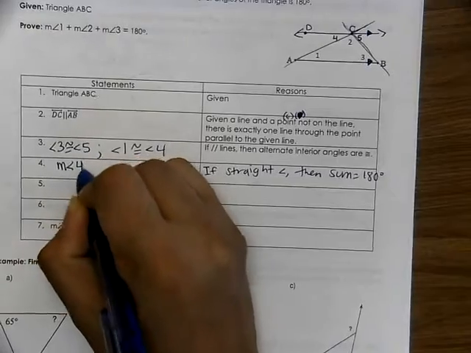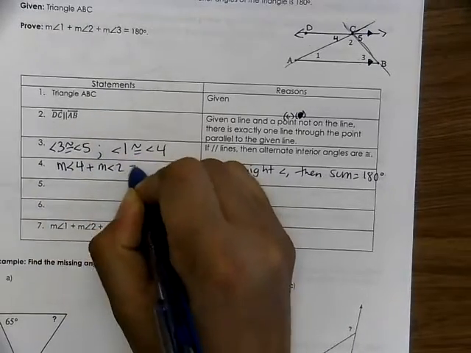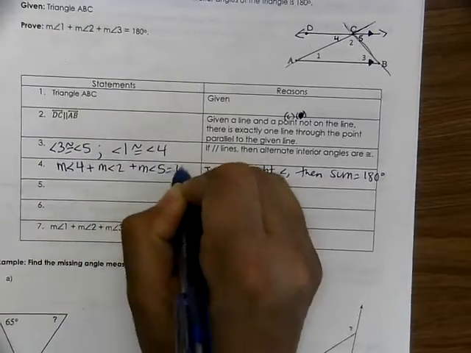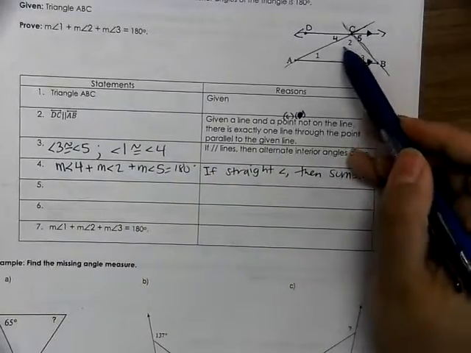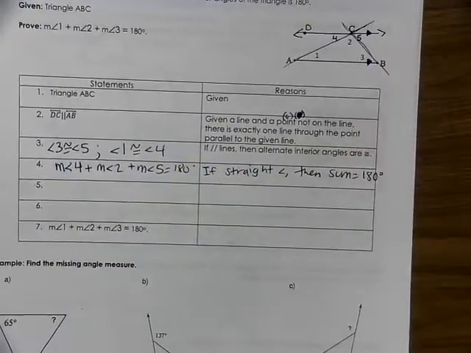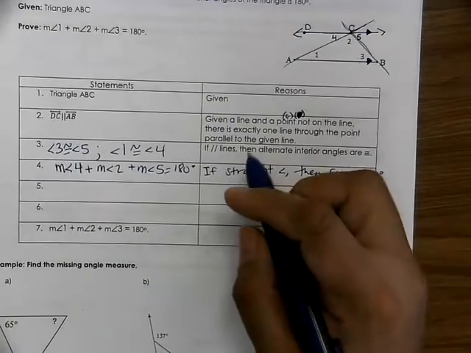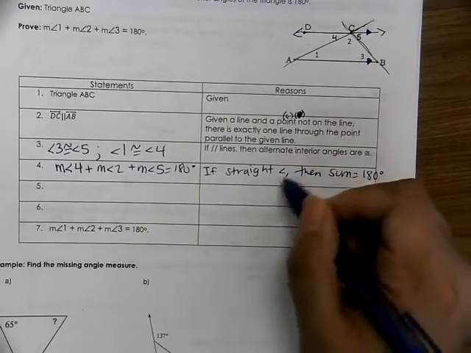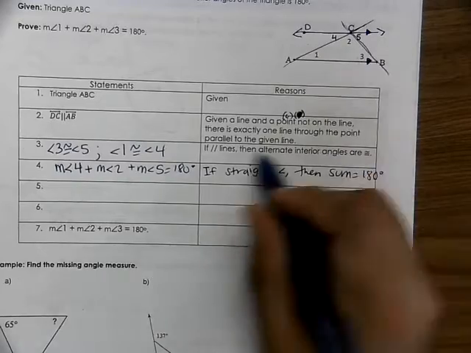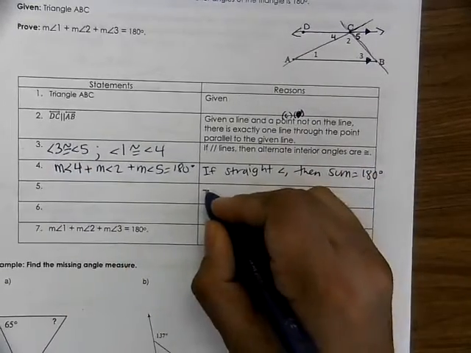So we want to say measure of angle 4 plus a measure of angle 2 plus a measure of angle 5 equals 180 degrees. I just used those three angles in any order to set those equal to 180. Next, now that we've said if straight angle, then we want to convert these other ones that were congruent to equals.